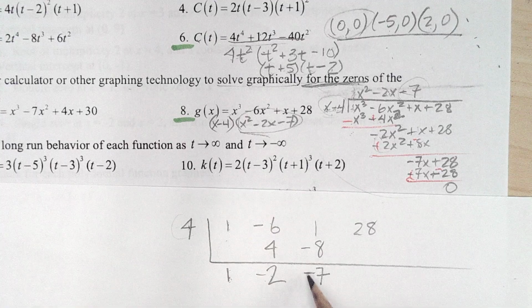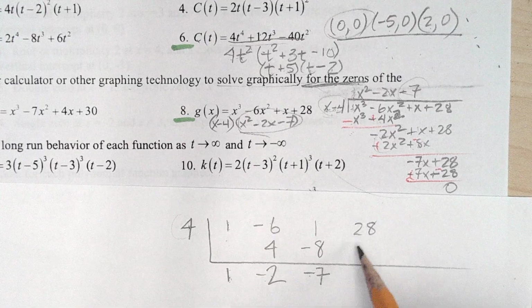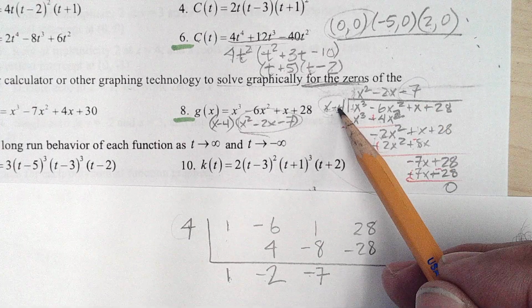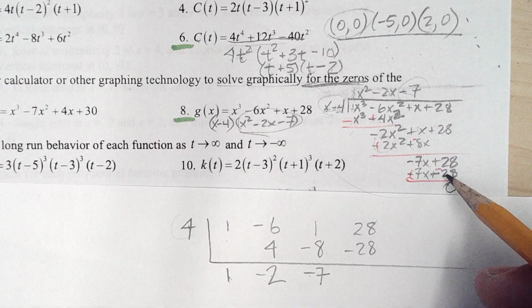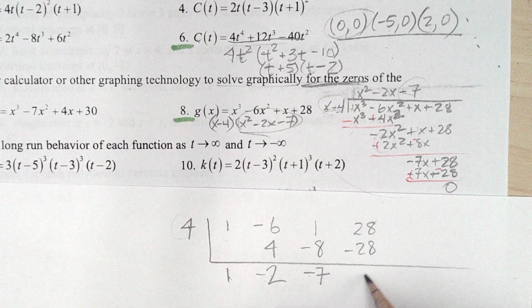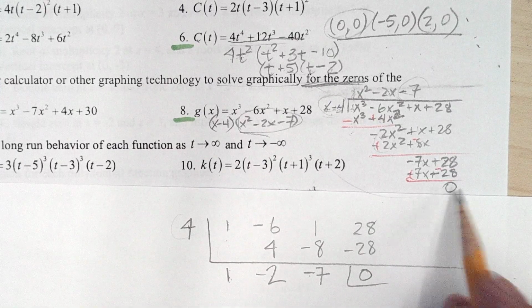And if we take 4 times -7, we get -28. We took -7 times -4, got +28, and then had to change the sign to add. And we add here, and we get 0. And it went in evenly.